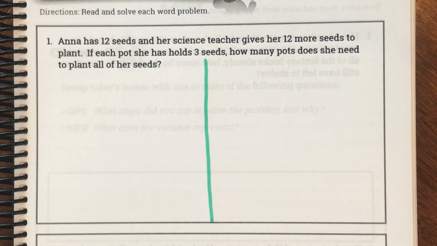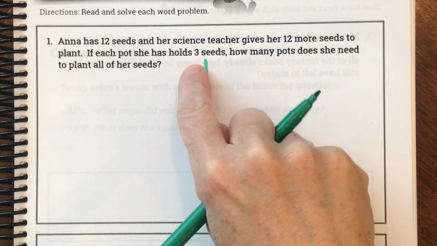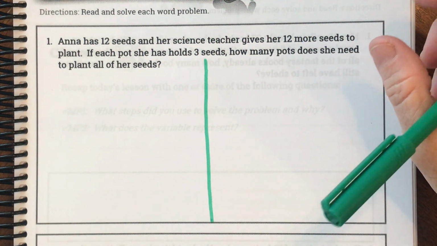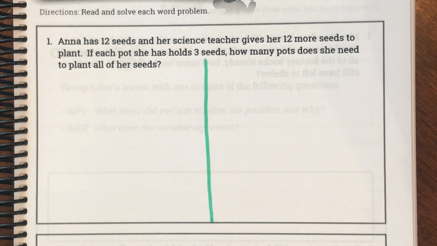Before we get started, let's divide our paper in half because we know it's a 2-step problem. So what's happening here? Let's stop and think about our story. She's going to take her seeds and put them into groups of 3 to put in a pot. And they want to know how many pots she needs. So I think the first thing we should find out is how many seeds does she have?